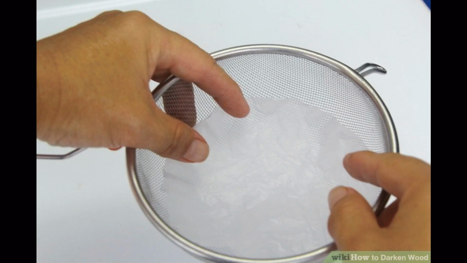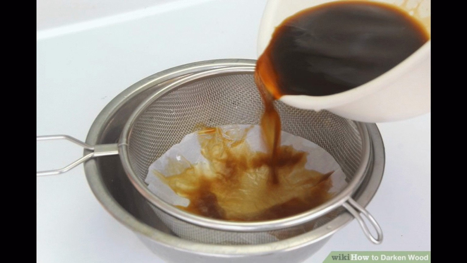Place a coffee filter in a mesh strainer. Make sure the coffee filter is open and positioned in the center of the strainer. Hold the mesh strainer over a container and pour in the coffee mixture. Use a container with an opening big enough for a paintbrush to fit through. Set aside the container after you fill it.